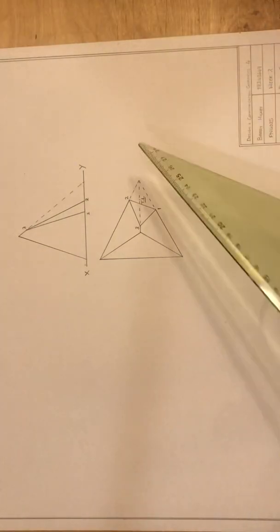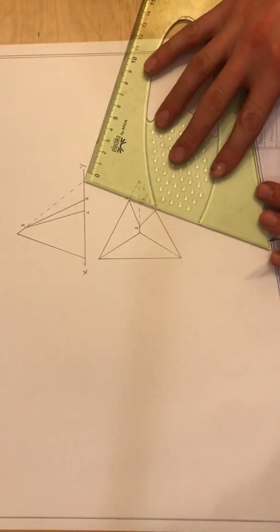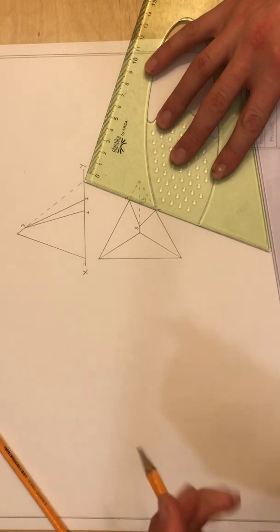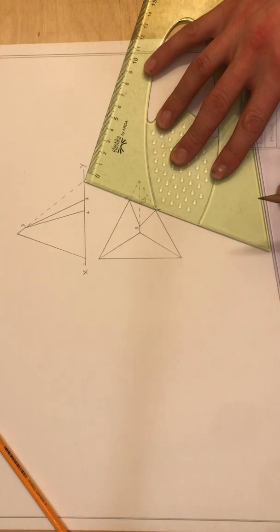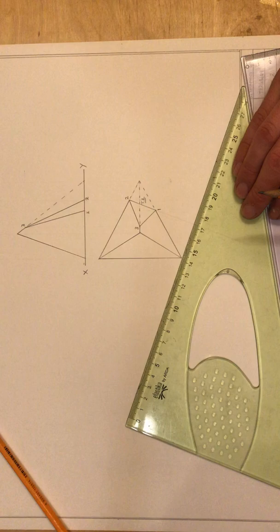What I'm going to do is use my set squares, extend line 1, 2 out, and draw my x1, y1 line here.